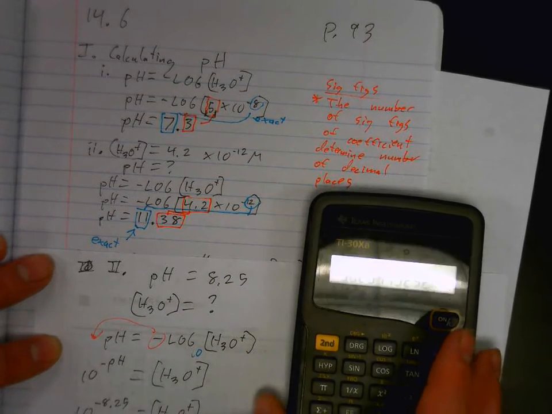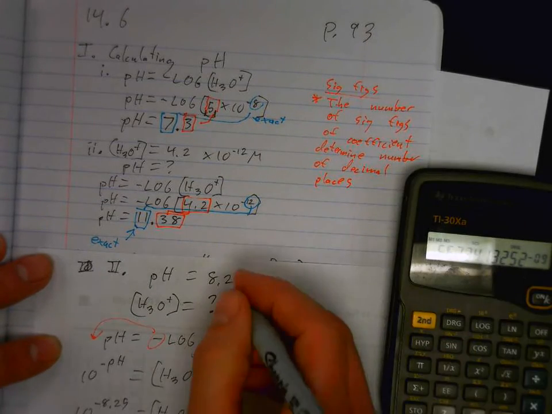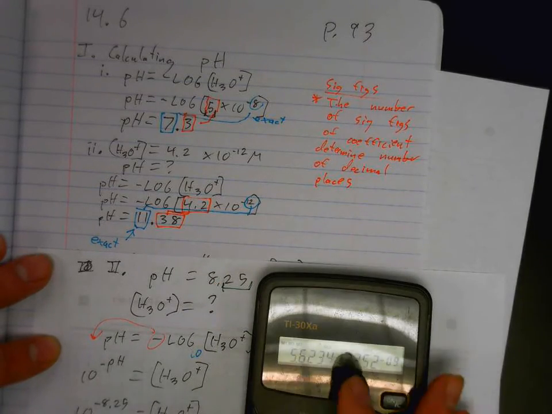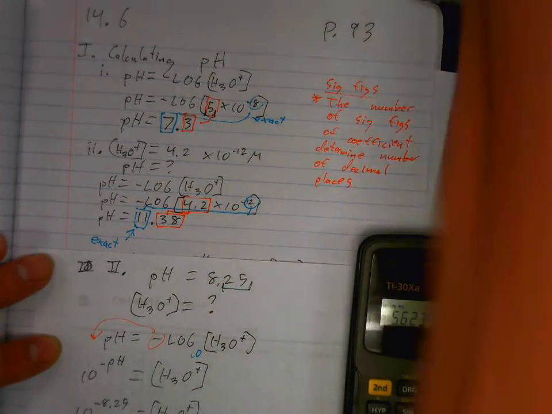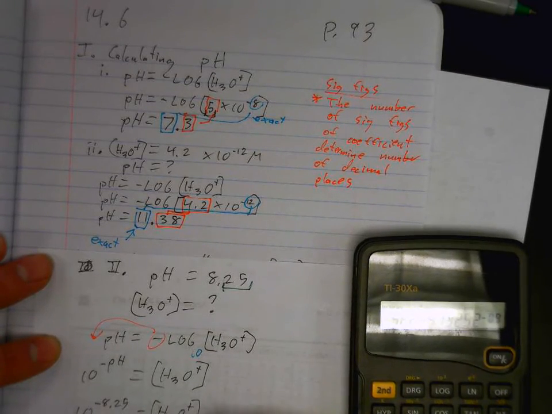So in this case, the coefficient can have two decimal places because we have two places here. So 5.6 is what I'll round this to. 5.6 times 10.